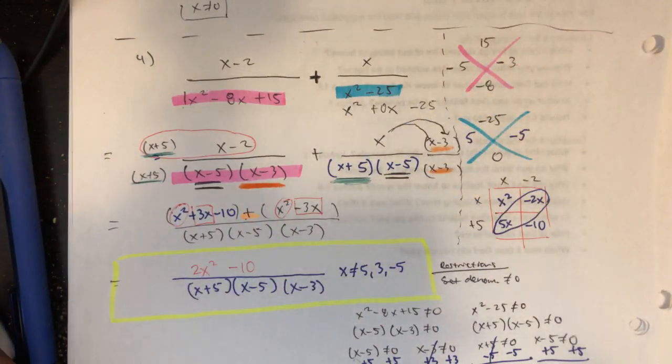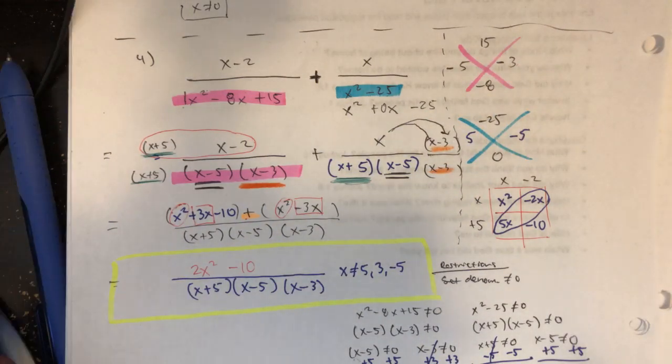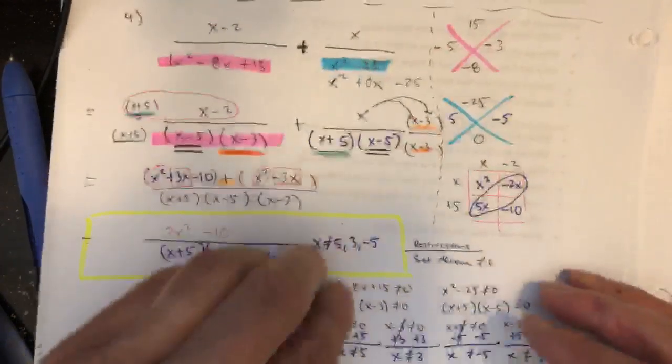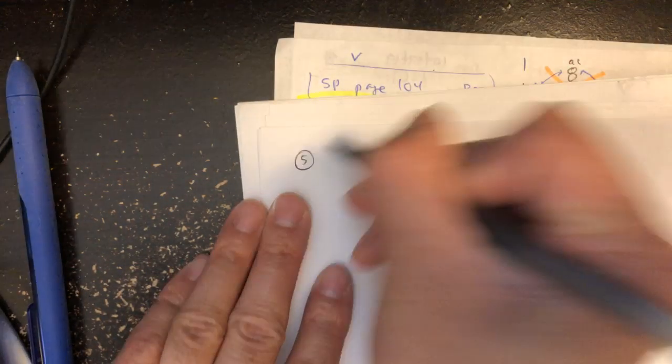Let's turn to the back side of your practice tests. Some more paper here. Question number 5.